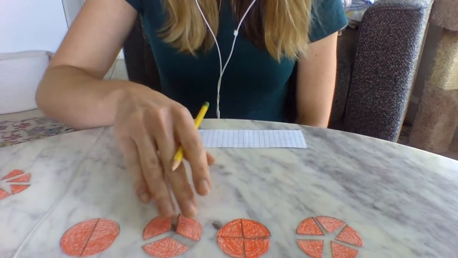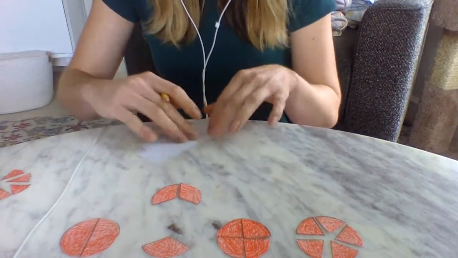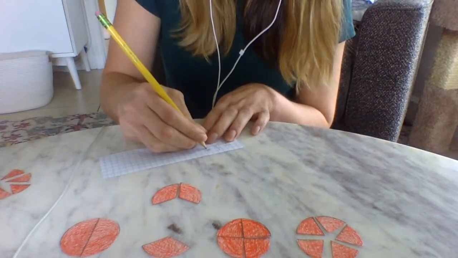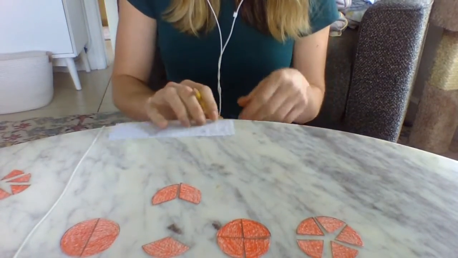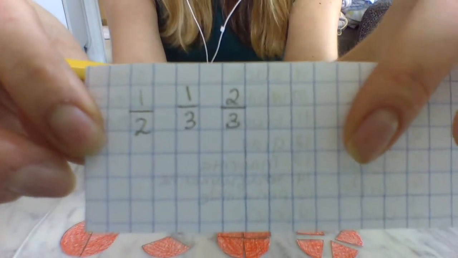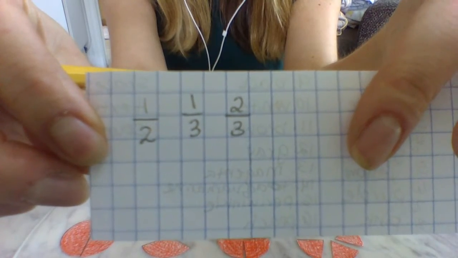What if we take 2/3? Can you write 2/3 on your paper? The numerator is 2 and the denominator is 3.